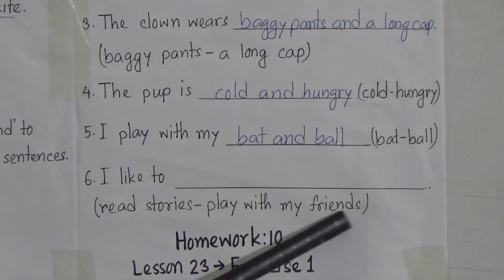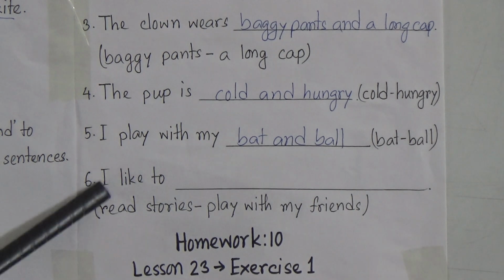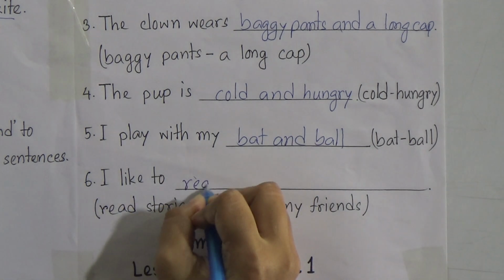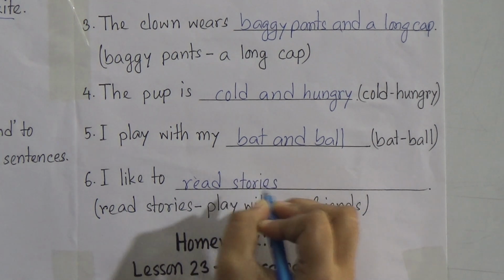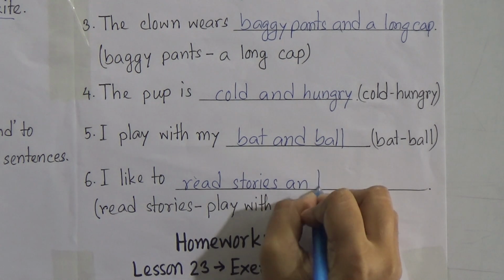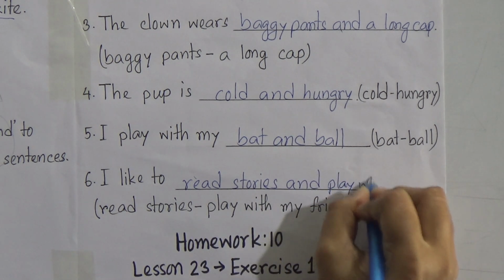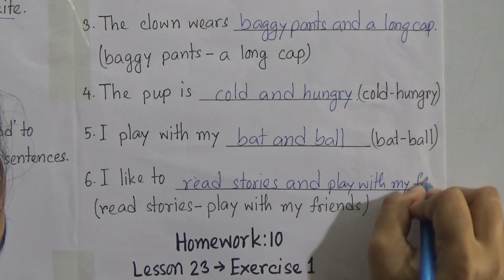Now number 6 and the last one: I like to dash, and there are two phrases, read stories and play with my friends. Now we will join these two phrases with "and." I like to read stories and play with my friends.